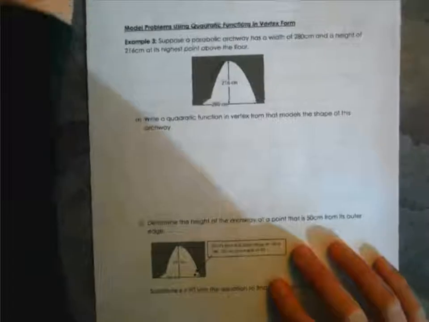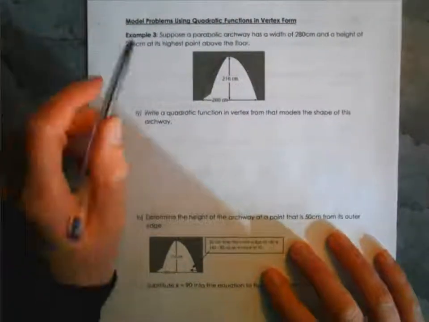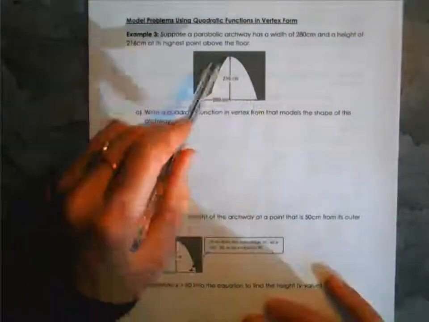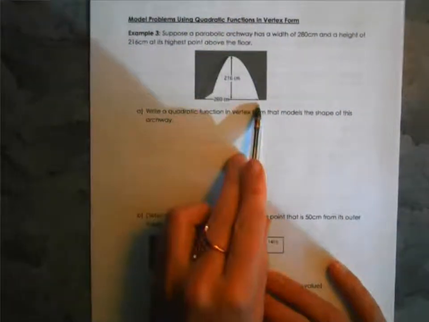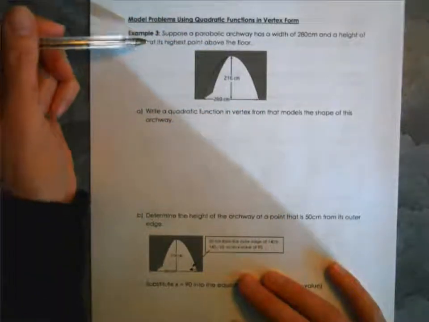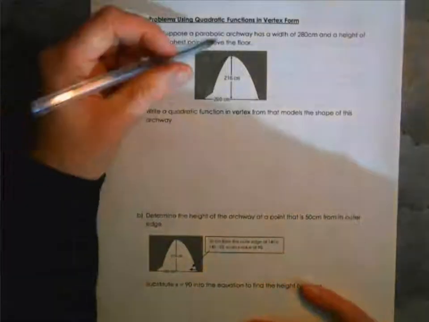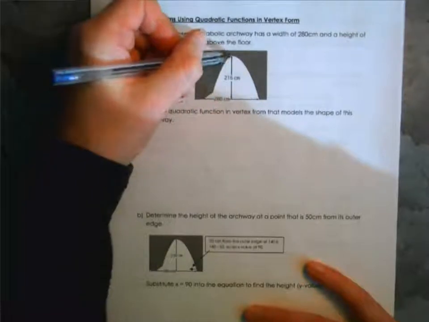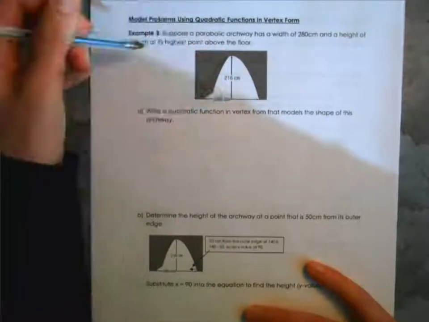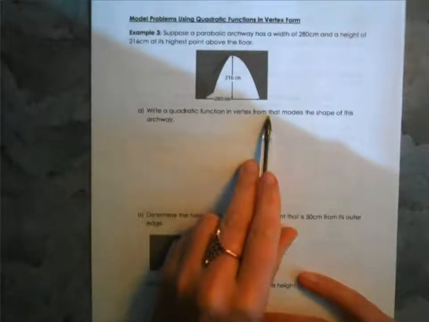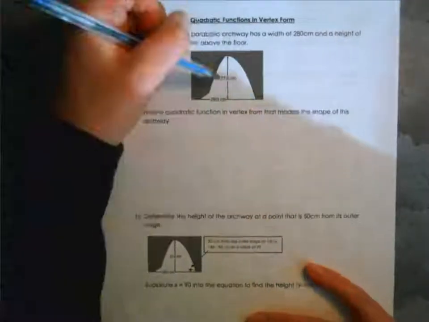So let's try one kind of word problem that integrates a lot of this together. Suppose you have a parabolic archway, so it's just an arch that has a width of 280 centimeters and a height of 216 centimeters at its highest point above the floor. Just before we get started, something to think about is that this is like a graph, because it tells us right away, write a quadratic function in vertex form that models the shape of this arch.